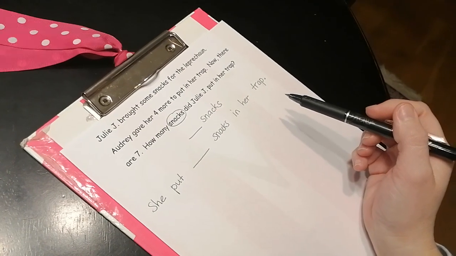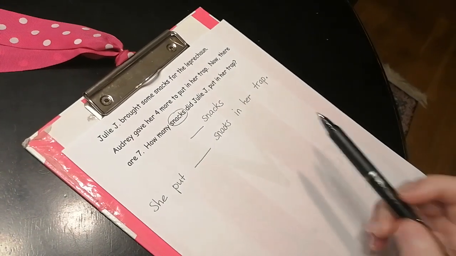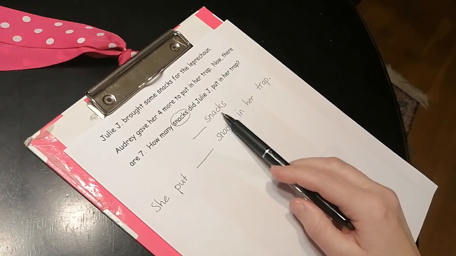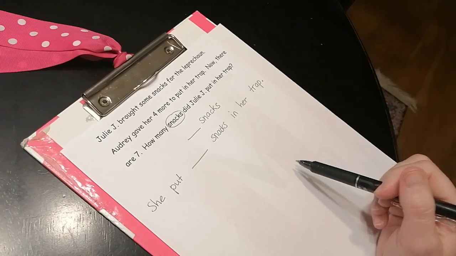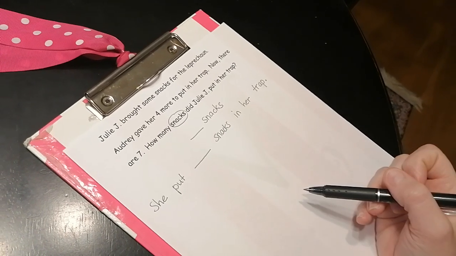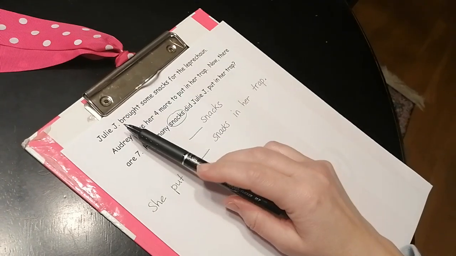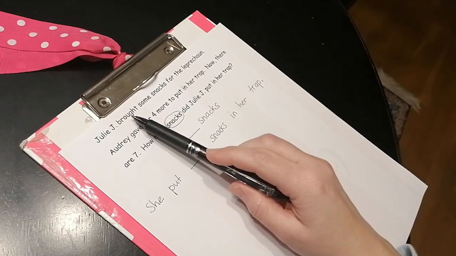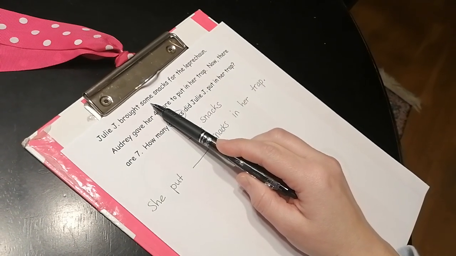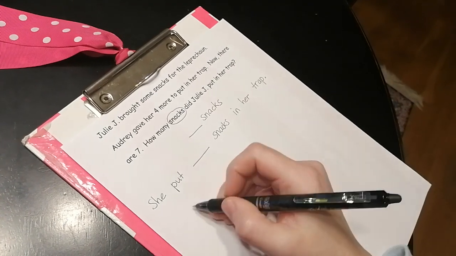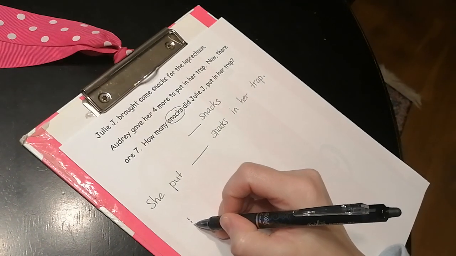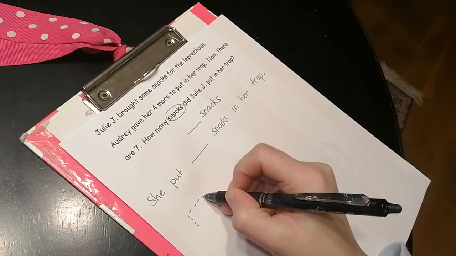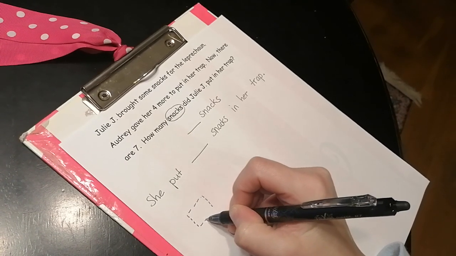All right, so let's see what the first thing is that we need to do after we have found our unit. We know it's snacks. We're talking about snacks. So let's organize what our story says. We go back to the beginning and it says, Julie J brought some. There's that question again. We don't know. So we put our thoughts down and we just sort of draw our unit bar.